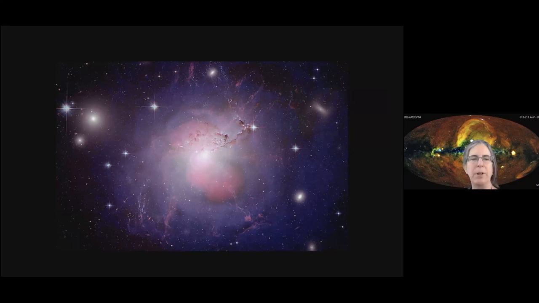Okay, so I'm going to show you a couple of pretty pictures. This is the center of the Perseus cluster.